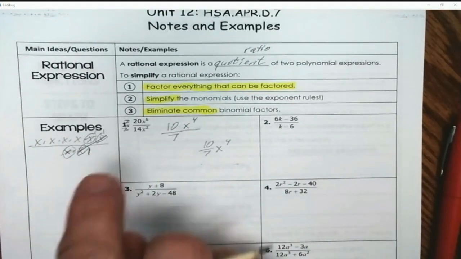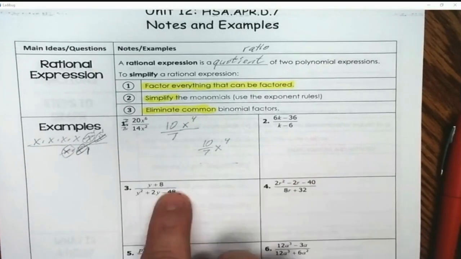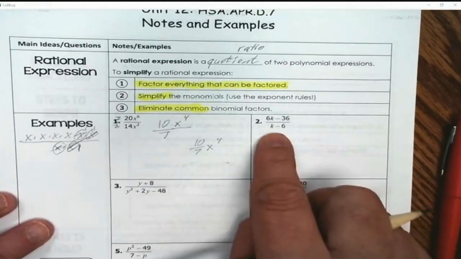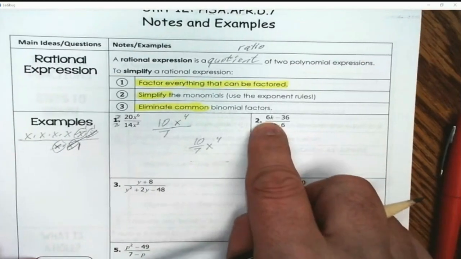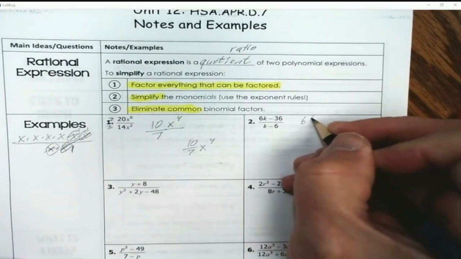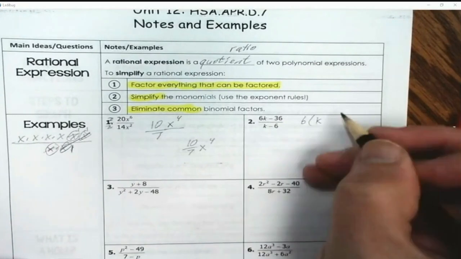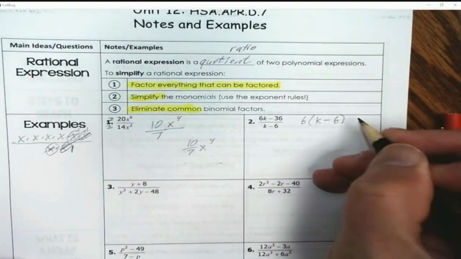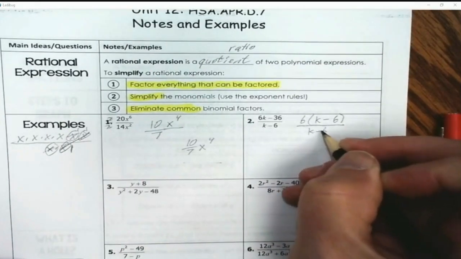But we're not going to be working a whole lot with simple ones. We're going to use binomials and trinomials for the most part. So let's look at binomials over here. The first step, remember, factor everything to be factored. This top, the numerator, we can factor out a 6. It is the greatest common factor. So it ends up k minus 6, since 36 divided by 6 is 6. And then the denominator is k minus 6.